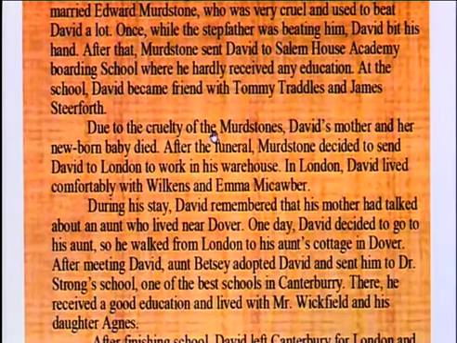Due to the cruelty of the Murdstones, David's mother and her newborn baby died.